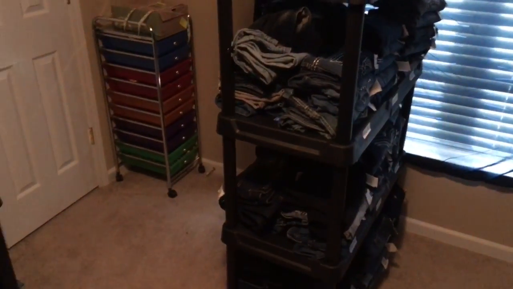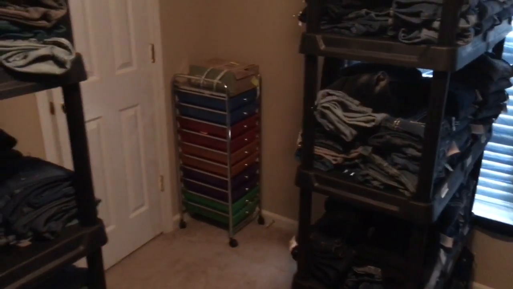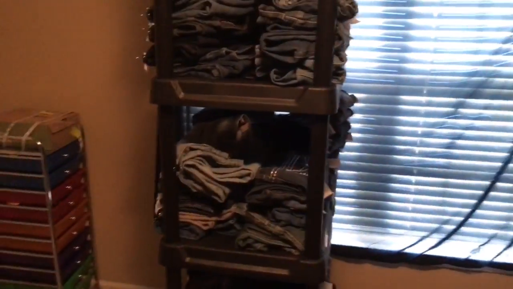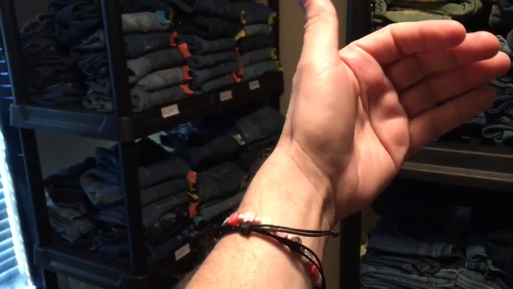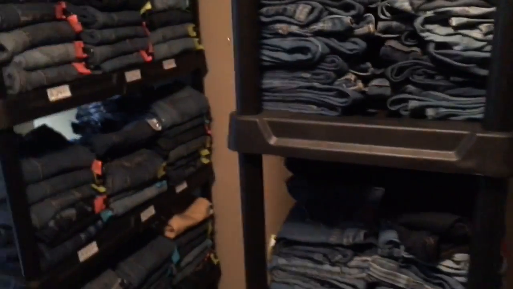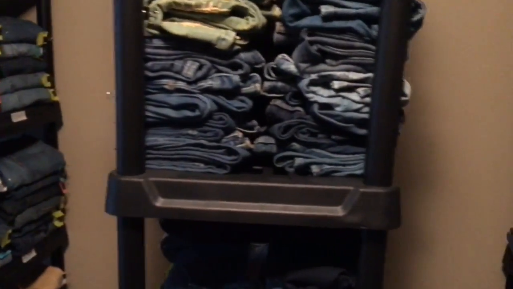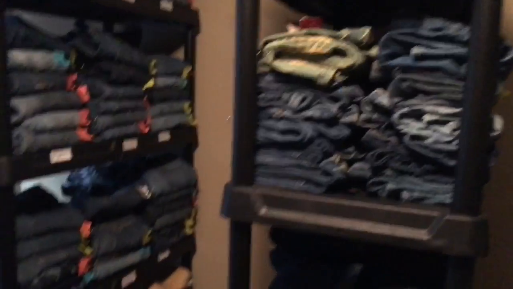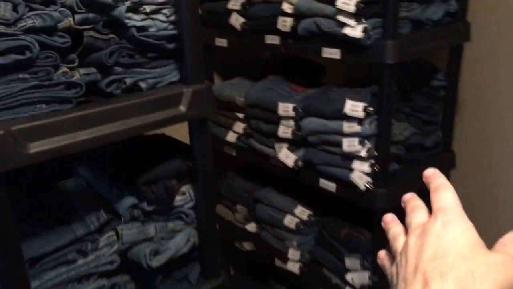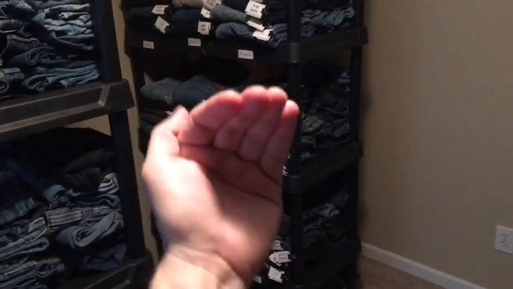There's just no way. The other thing I could do is put these up against the wall, but then you have a stack behind a stack. And I'm going to tell you guys, as somebody who's done that before, that is not efficient. When you have to move a stack to get to a pair of jeans, you're going to create issues. I had at one time a big fixture over in this corner that was deeper than these shelves.